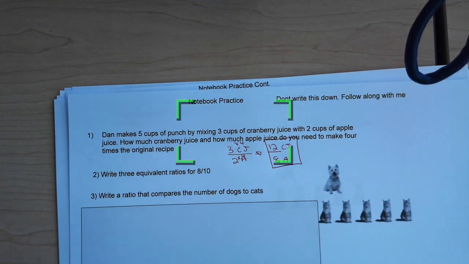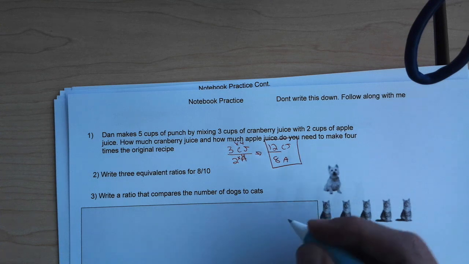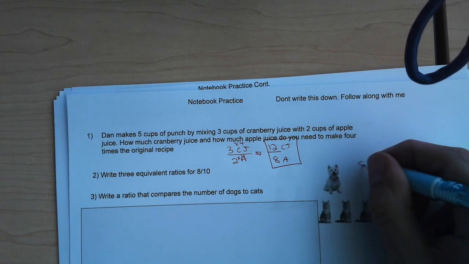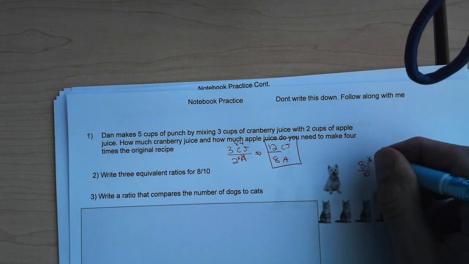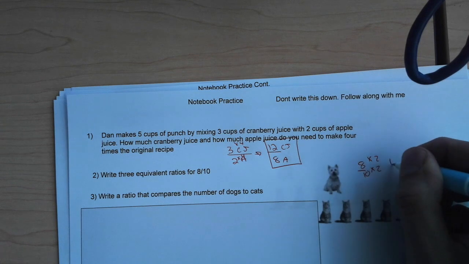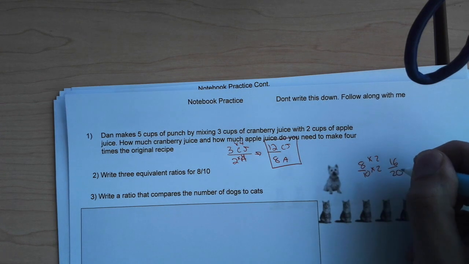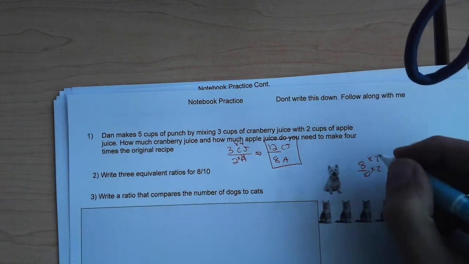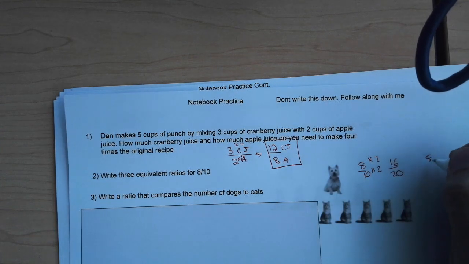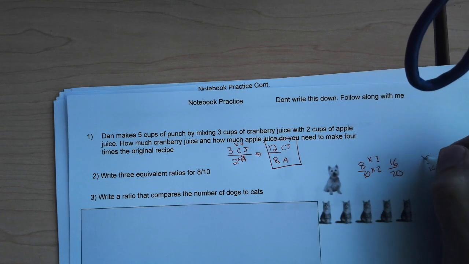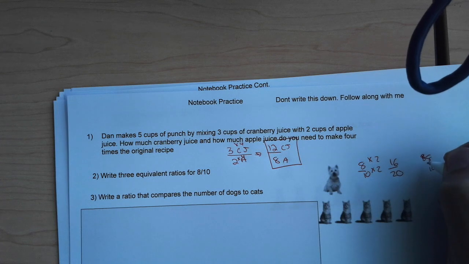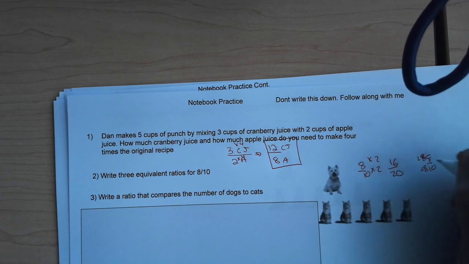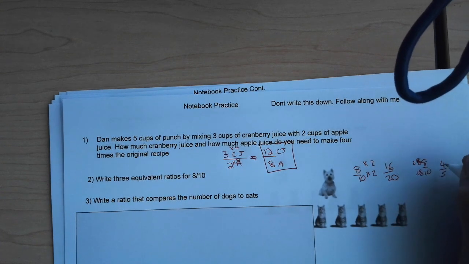Write 3 equivalent ratios for 8 over 10. So there you go. Write 3 equivalent ratios for 8 over 10. So 8 over 10 is the same thing as 16 over 20. 8 over 10 can be divided by 2 to get 4 over 5.